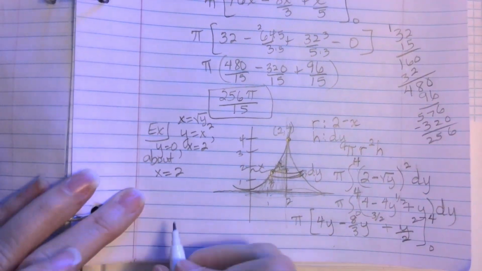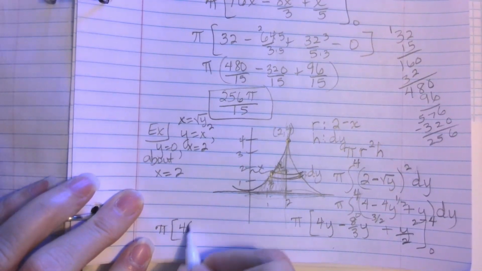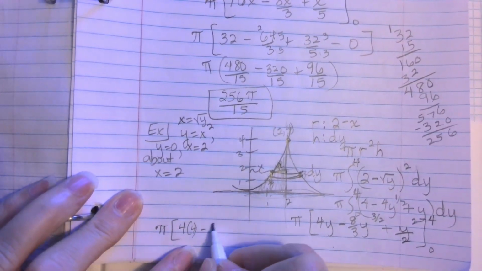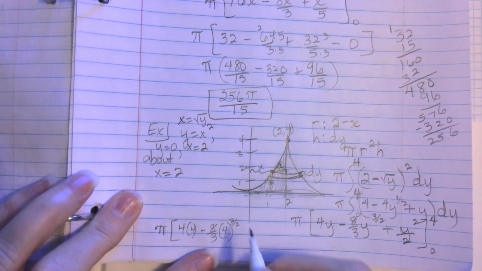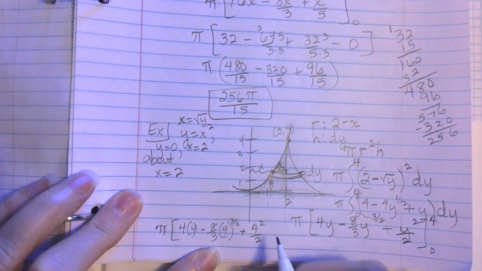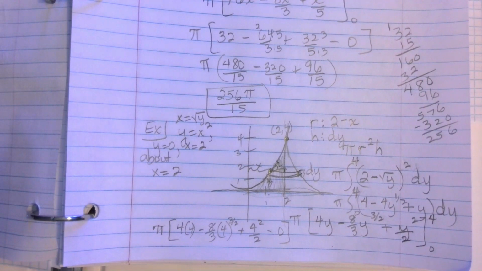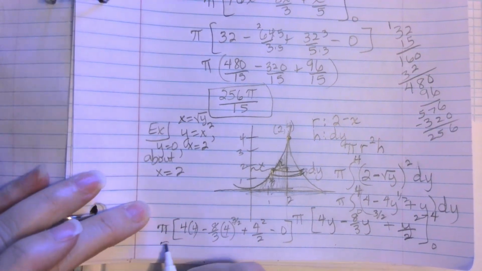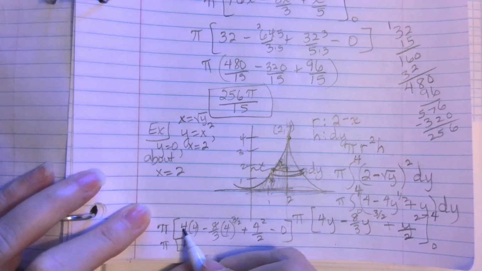And plug and chug. I'm going to come over here. 4 times 4 minus 8/3 times 4 to the 3/2 plus 4 squared over 2. Plugging in 0 gives me all zeros. There's that free response answer. Obviously, 4 times 4 is 16.